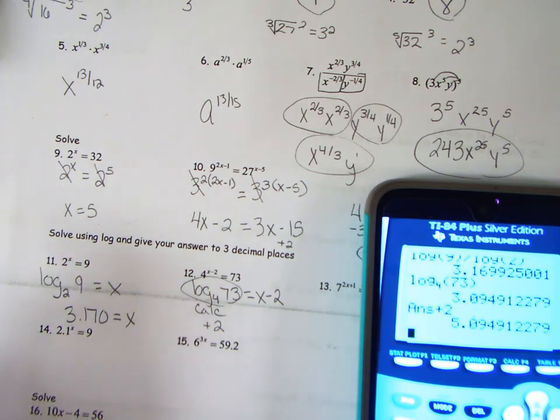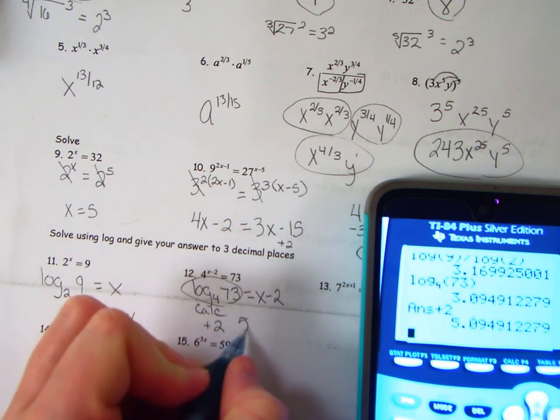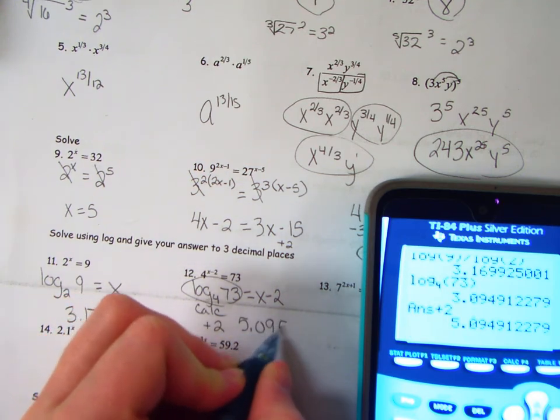So 5.0, let's see, we're doing 3 decimal places. So 5.095 when you round.